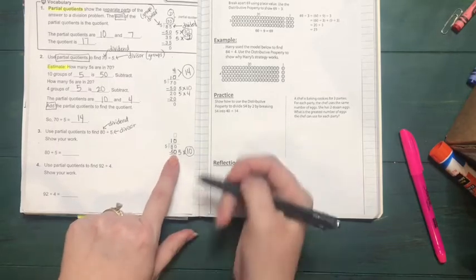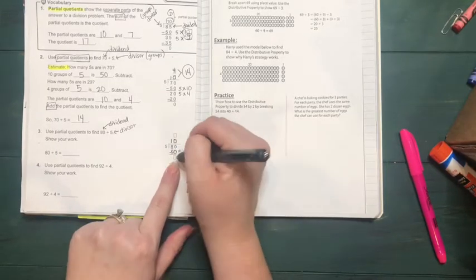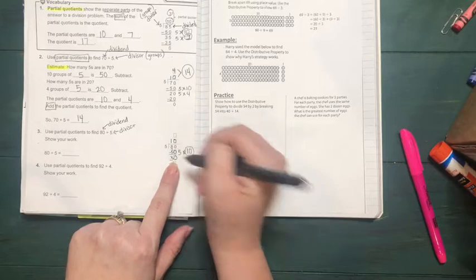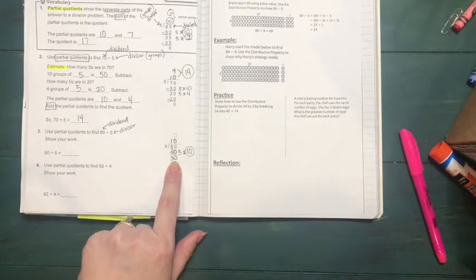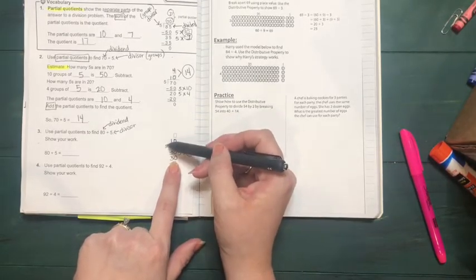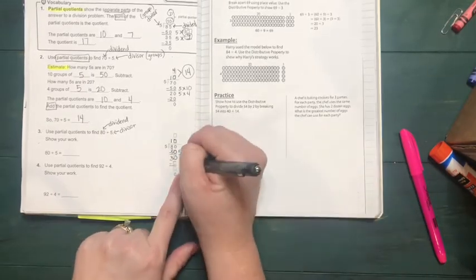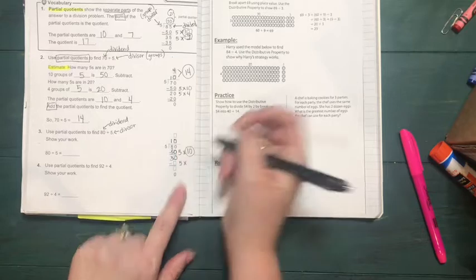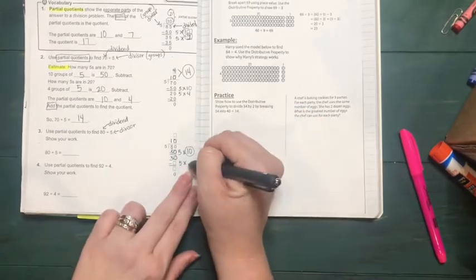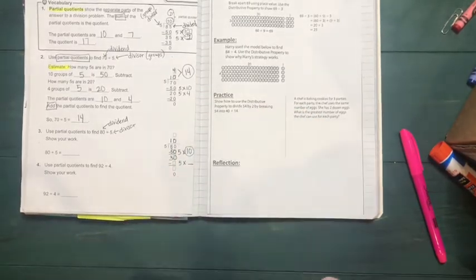I then need to subtract 80 minus 50, leaves me the difference of 30. Well, now once again, I have to decide, can I make 5 groups go into the number 30? So then I can look at basic facts. So 5 times what missing number?